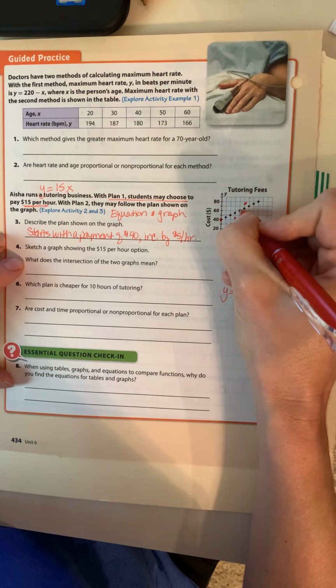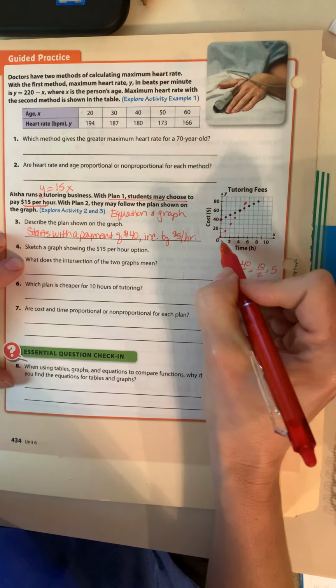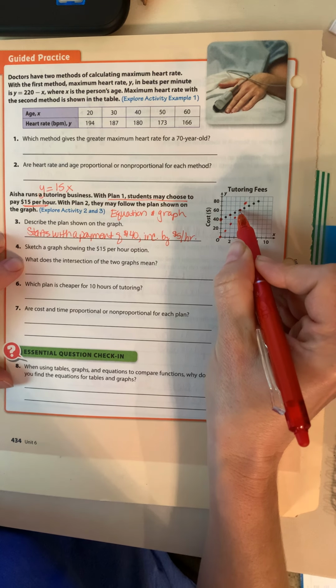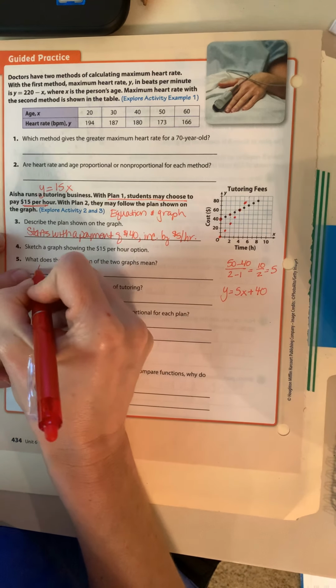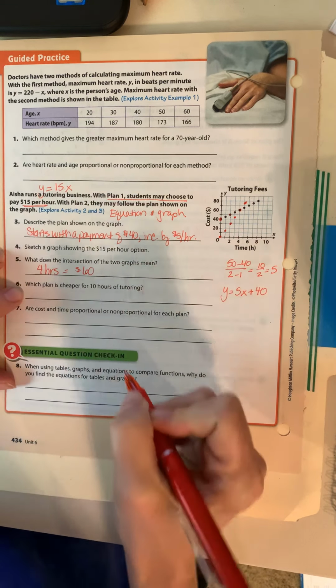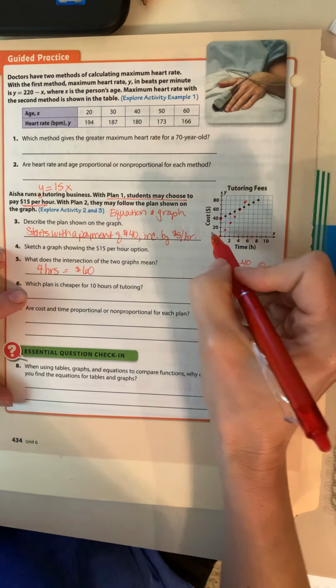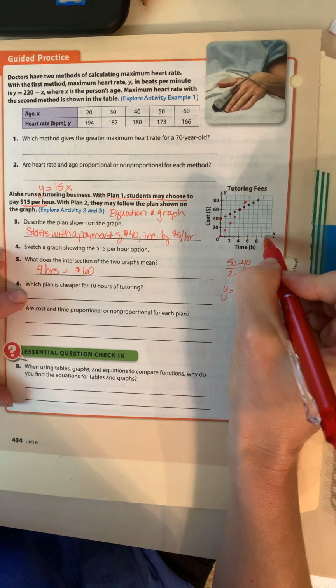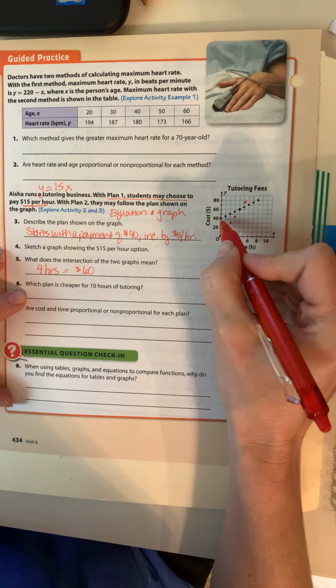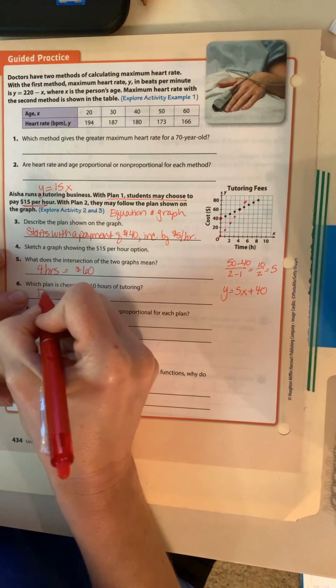Well, what does this intersection point mean? They both have in common that at 4 hours, it's going to cost $60. So 4 hours is $60 of tutoring. However, when I come out here to 10 hours, then it's going to be cheaper to have Plan 2.